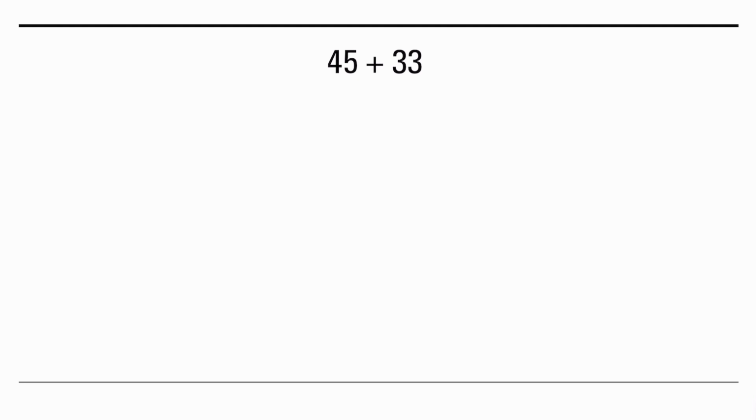All right, on to some more difficult examples. So now we've got 45 plus 33. This is where we want to line everything up in columns, ensuring their places align. Now we go 5 and 3, which is 8. Then we go 4 and 3, which is 7, and we get 78.